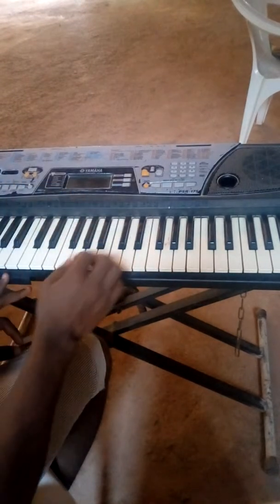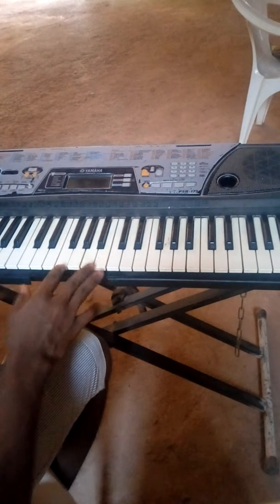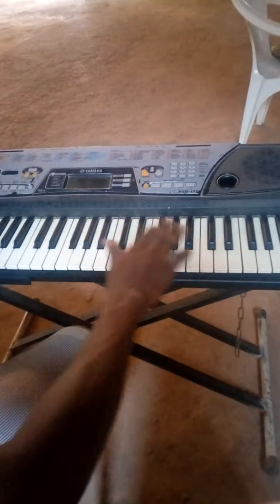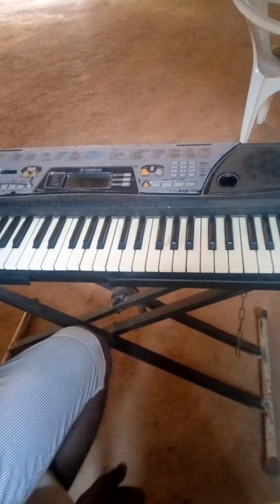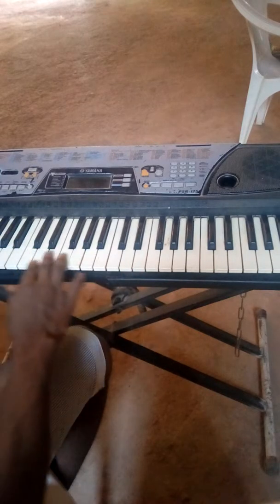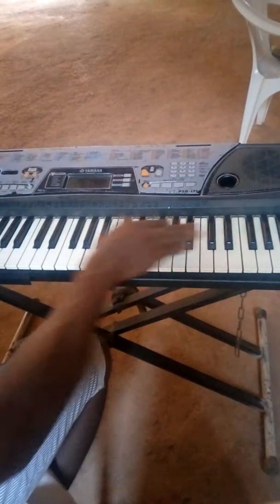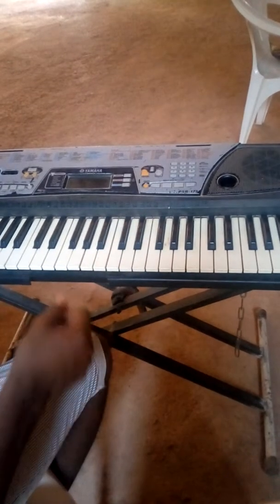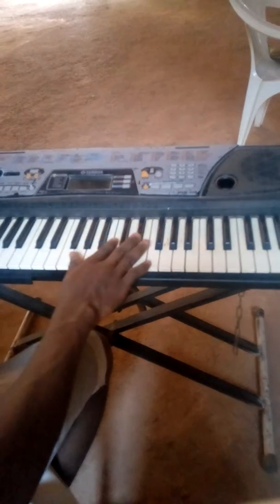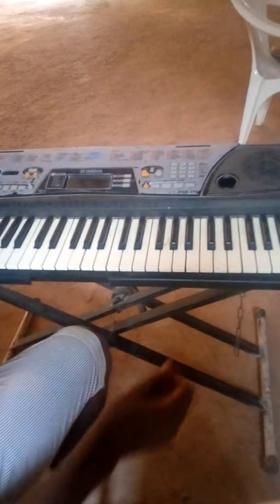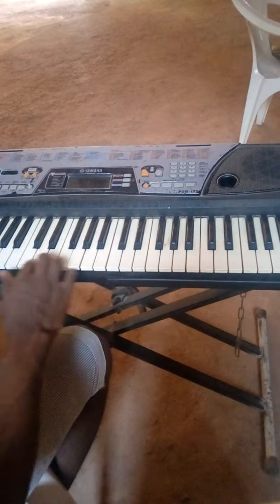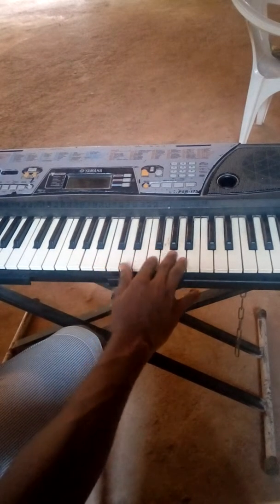What we are going to learn today is the names of these keys. First of all, you see that a keyboard is made up of whites and blacks, and the blacks are in sets of three, two, three, two, three, continuously like that. The white keys on this keyboard are called neutral keys.